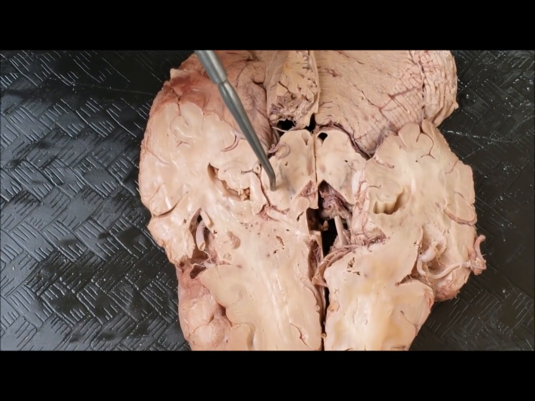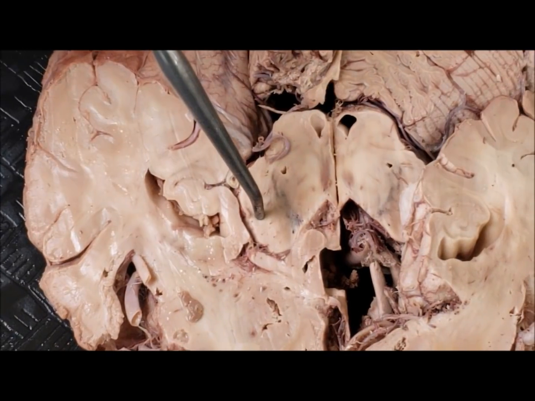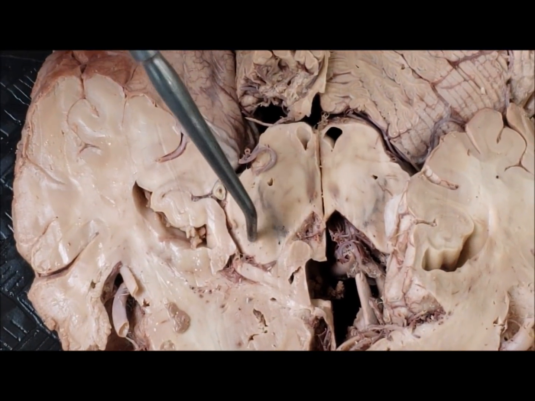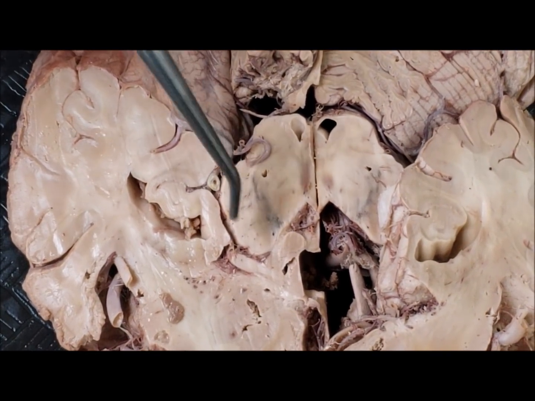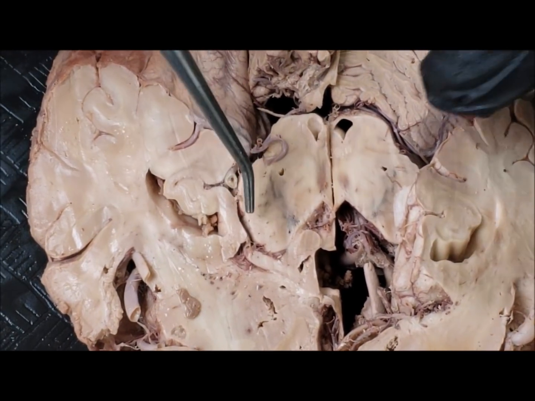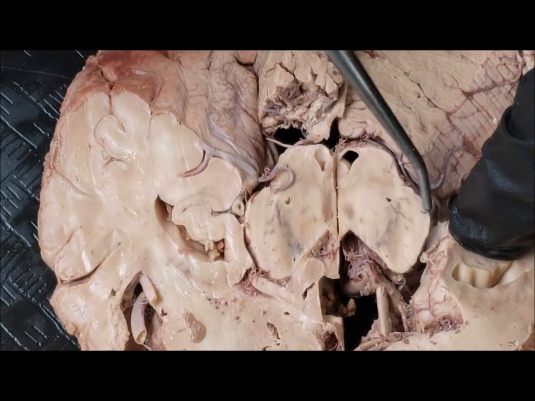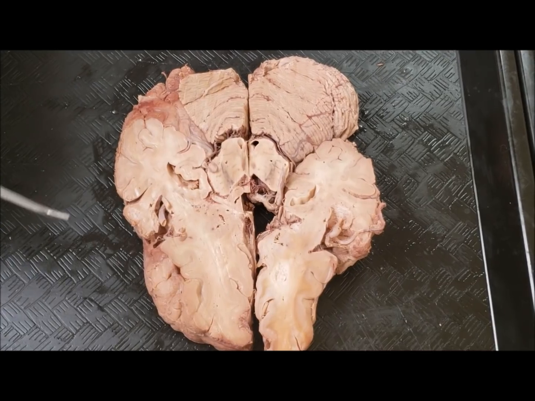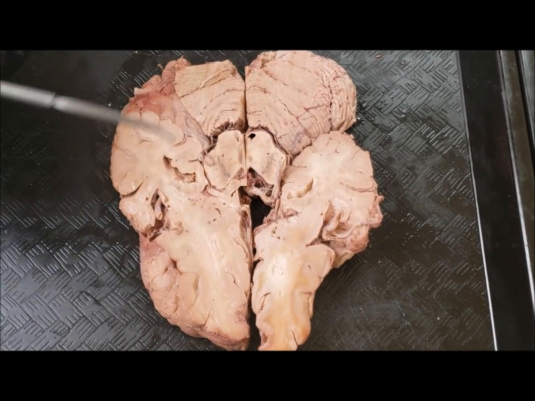So if I pointed here and I said identify, you would call this the cerebral peduncle. So the cerebral peduncle are these large white matter, again projection fibers, moving down towards the spinal cord here. Okay, so a couple other landmarks that you can see in this region.